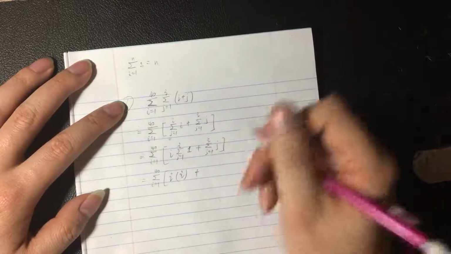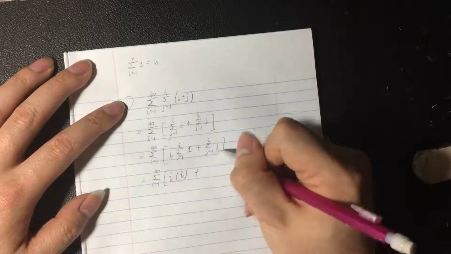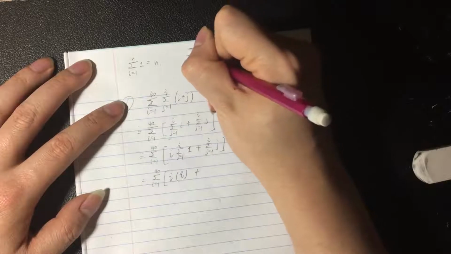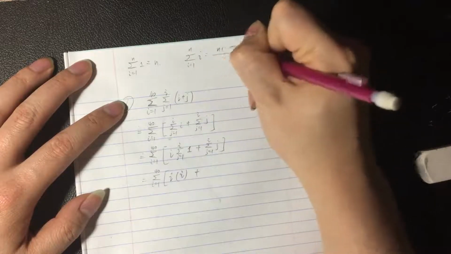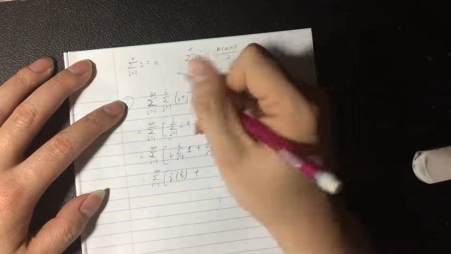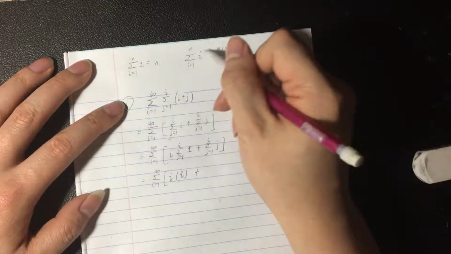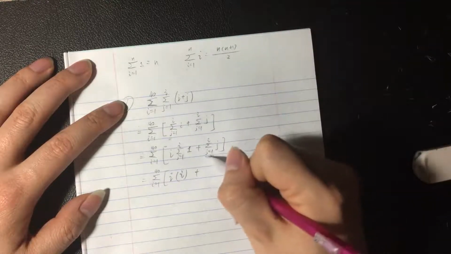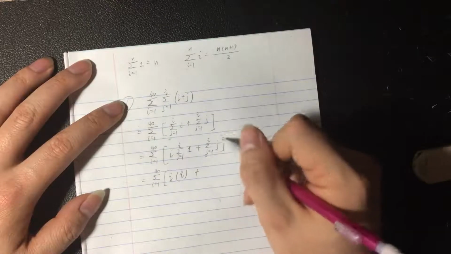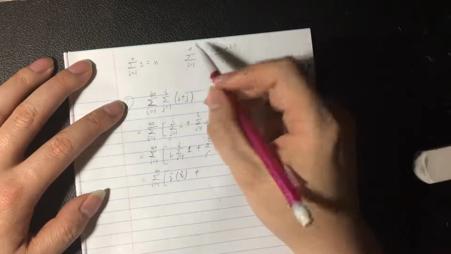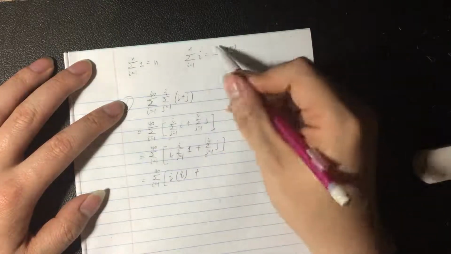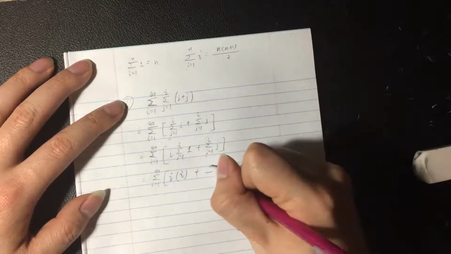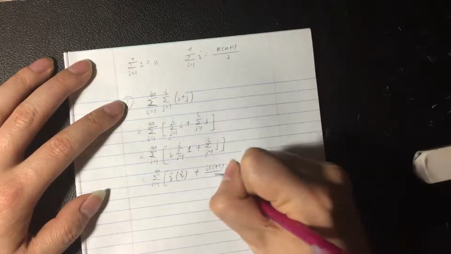How about the summation of j? The summation index is j. What's the summation of j? When the index is i, the summation of i from 1 to n is n times n plus 1 over 2. Here the index is j, the sum of j from 1 to i. If you match the formula, this i represents n here. So I substitute i for each n. I have i times i plus 1 over 2.